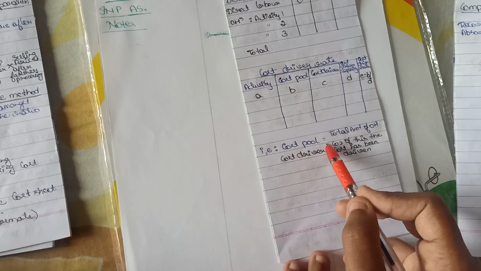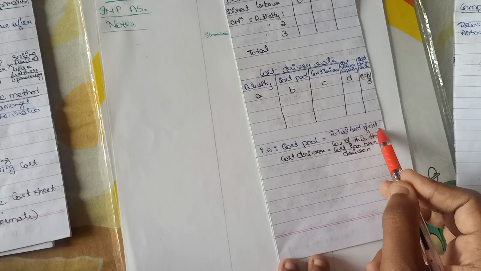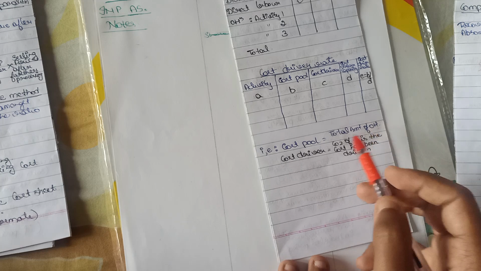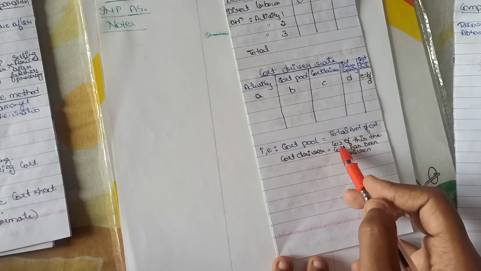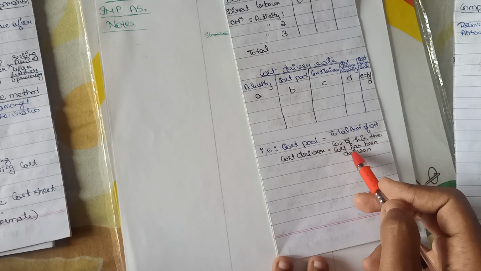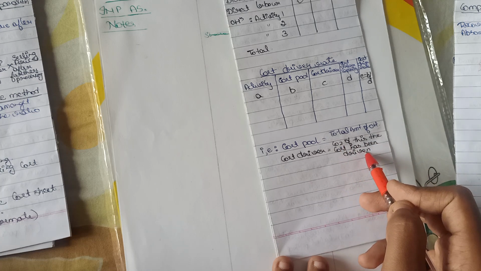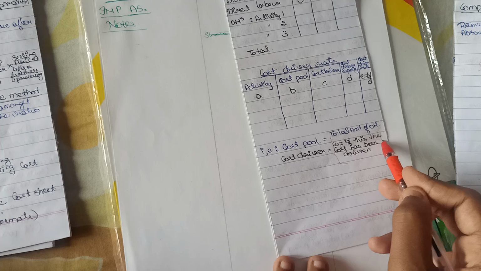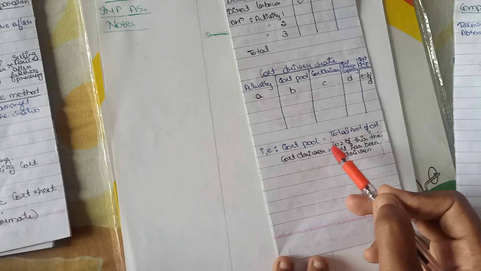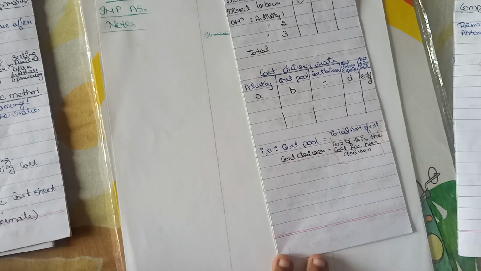Cost pool is the total amount of overheads. Cost driver is the factor by which the cost has been driven from the pool to the activity.